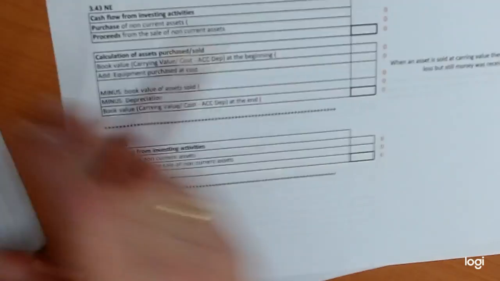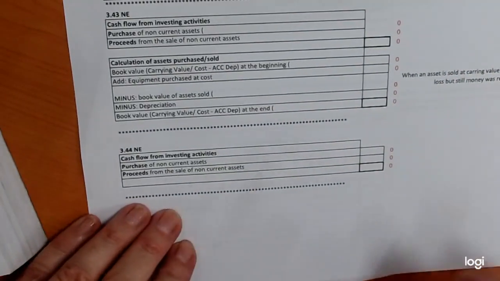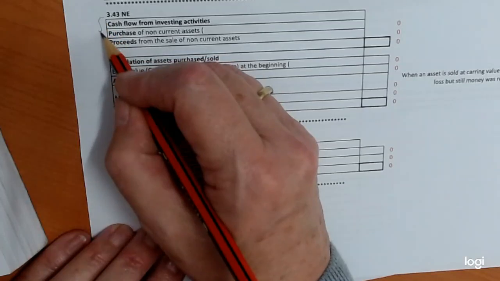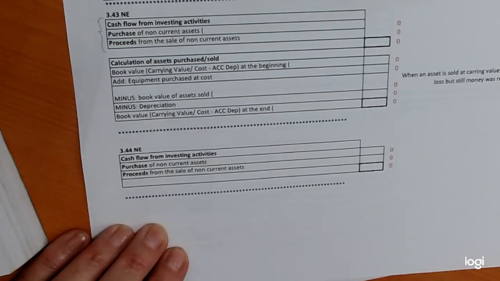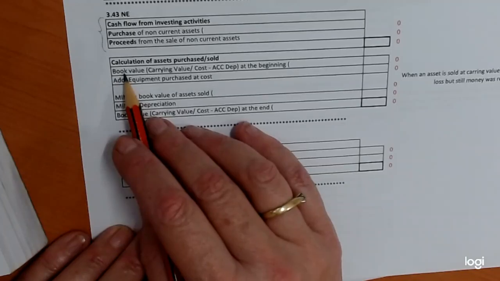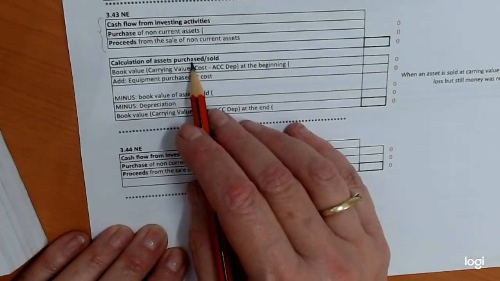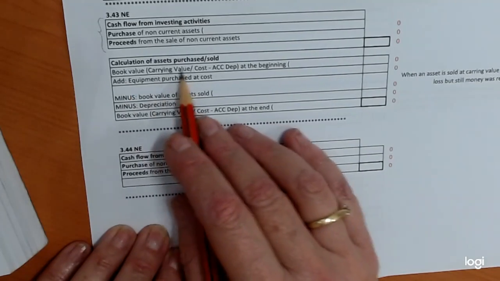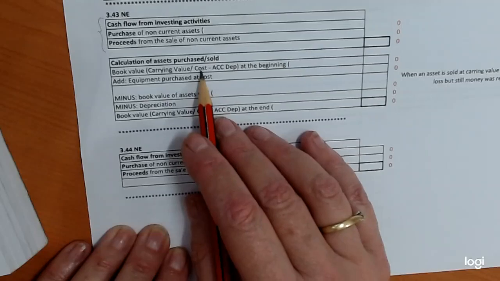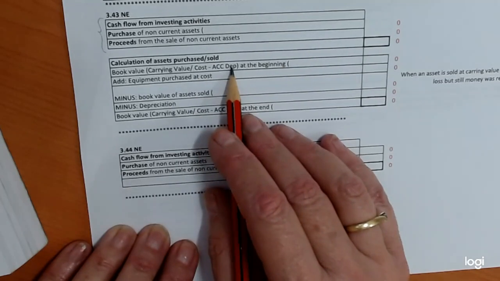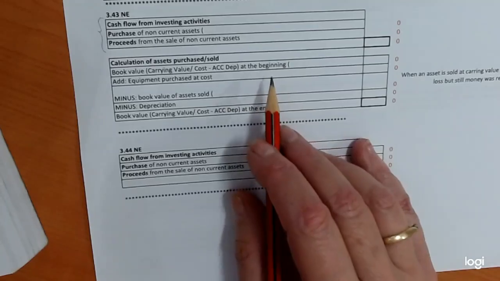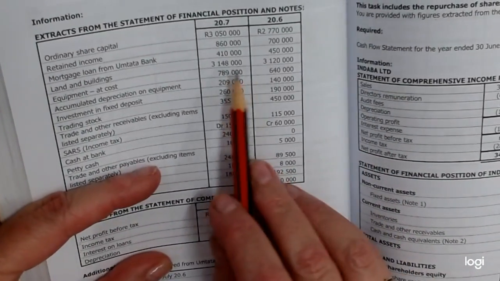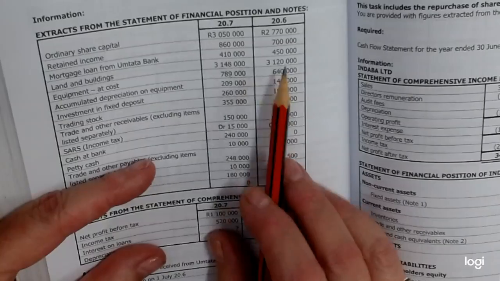To do that, we're going to use this format. We are trying to find this information for the cash flow statement, the investing activities, but we are going to use the calculation of assets purchased and or sold. So let's start with the book value. That's the carrying value, or it means it's the cost minus accumulated depreciation at the beginning. We are concentrating only on equipment because, as we said, the land and buildings is at cost, and we could just deduct the one from the other.